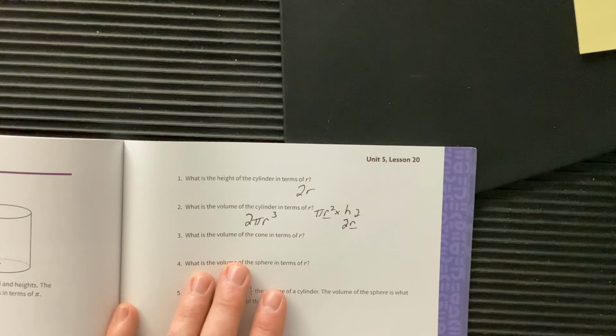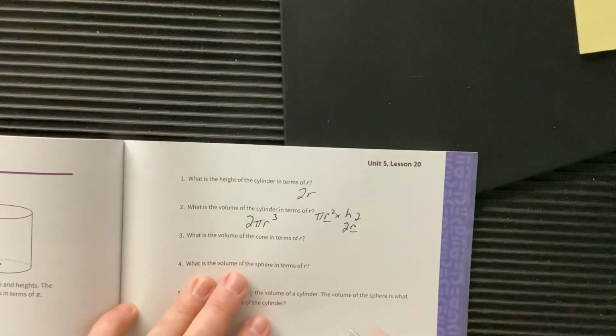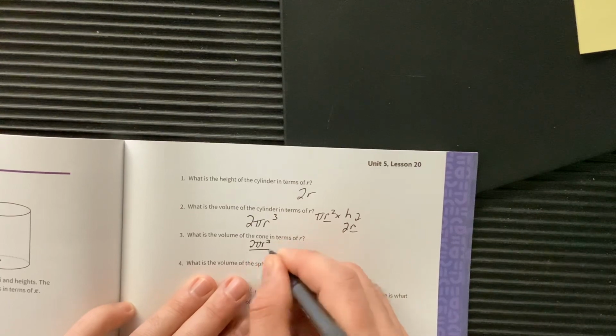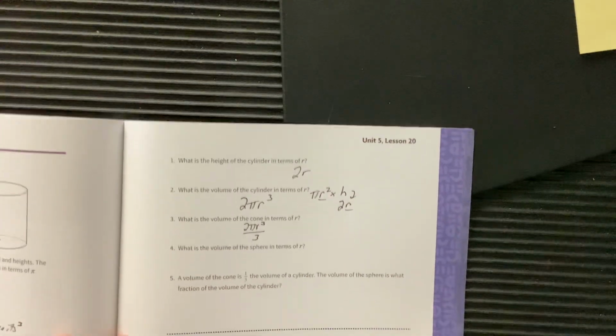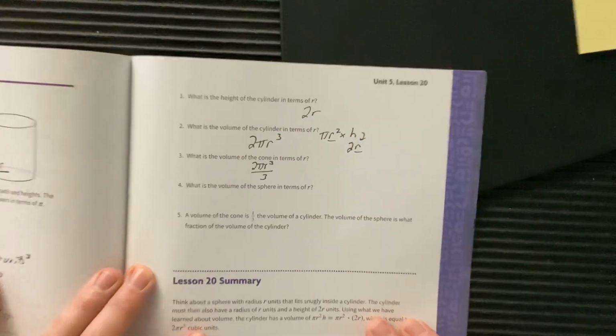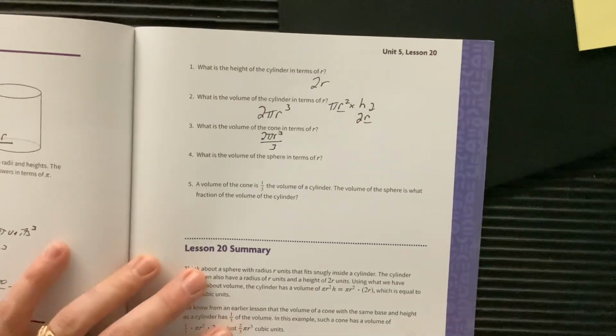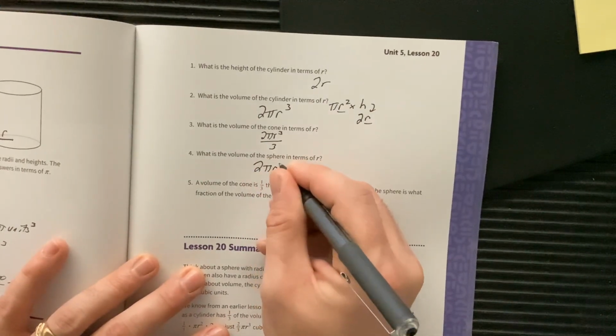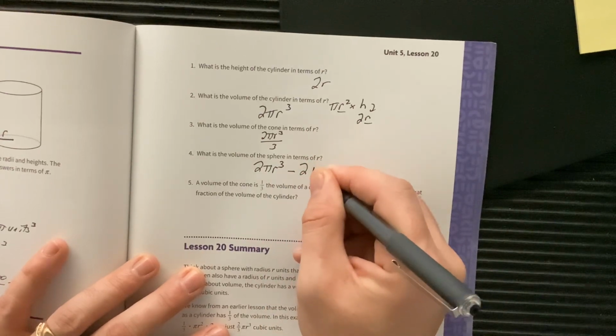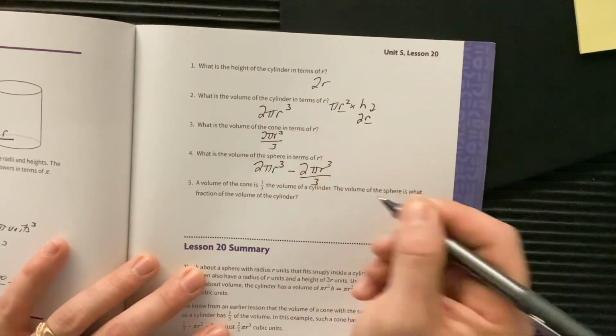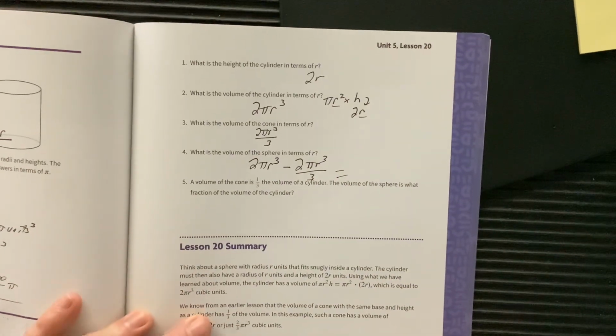What's the volume of the cone then? Wyatt. Again, you just take that answer divided by 3. It was the same answer as last time. Okay, volume of the sphere. Volume of the sphere is actually the cylinder minus the cone. So if you were to subtract those two, it would give you the volume of the sphere.